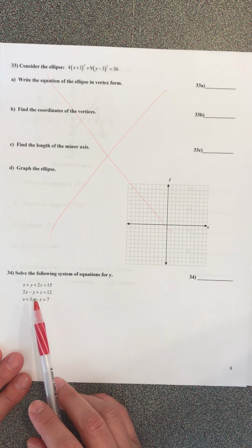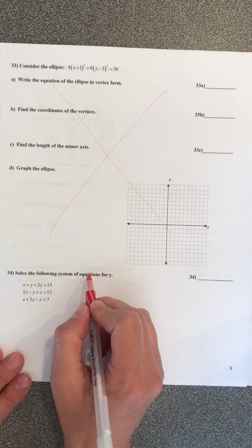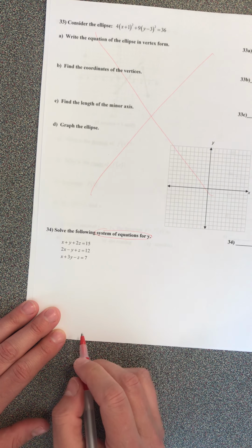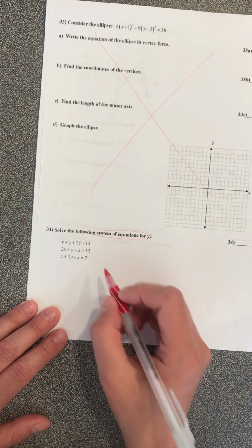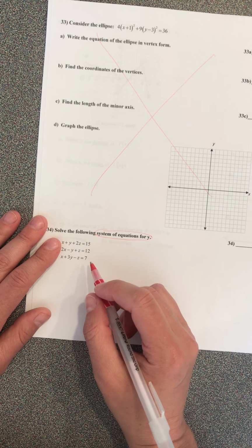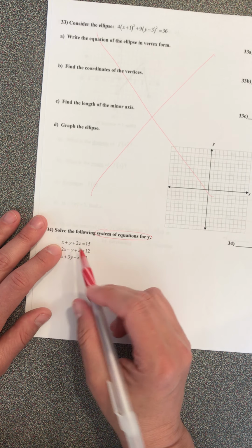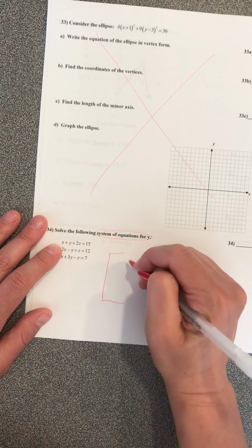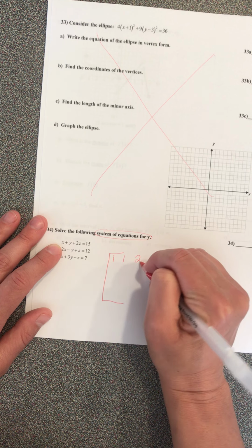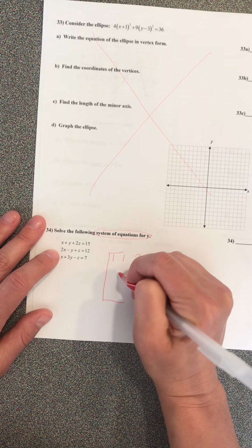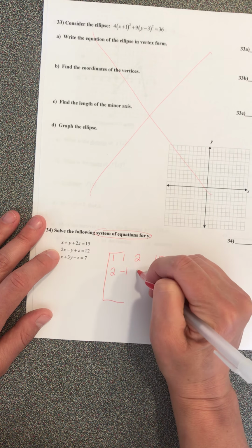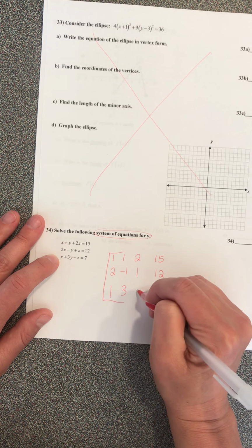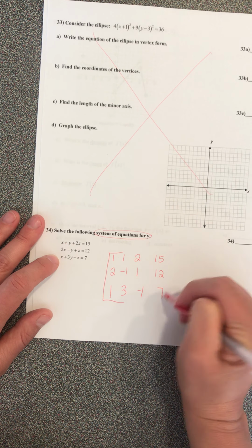And we are now into this 34. We're going to solve this system of equations. Again, you guys can just go ahead and put that into your calculator, and I'll show you how to go ahead and do that. You guys realize that you're going to take your coefficients 1, 1, 2, and 15, 2, -1, 1, and 12, 1, 3, -1, and 7.